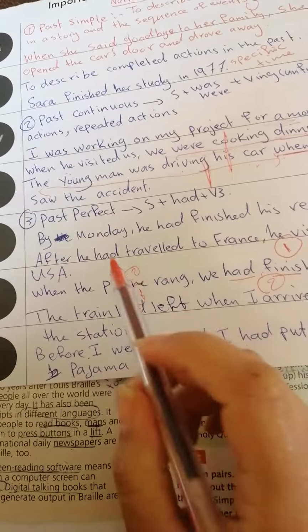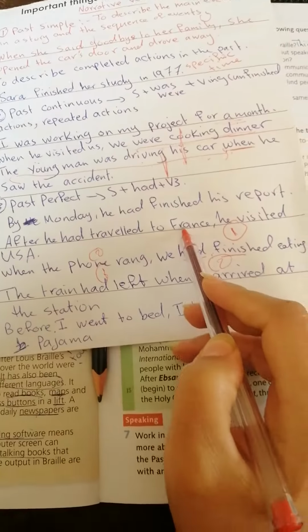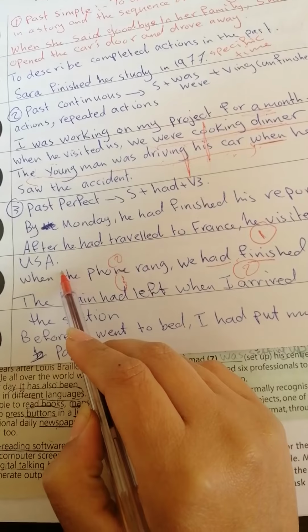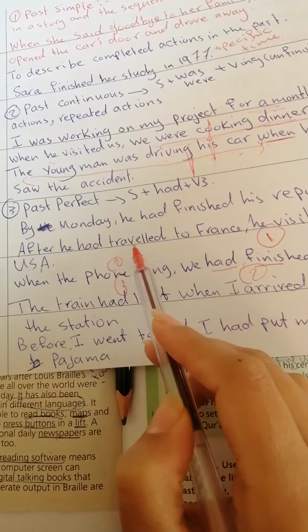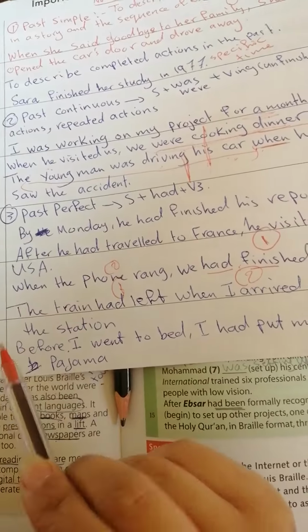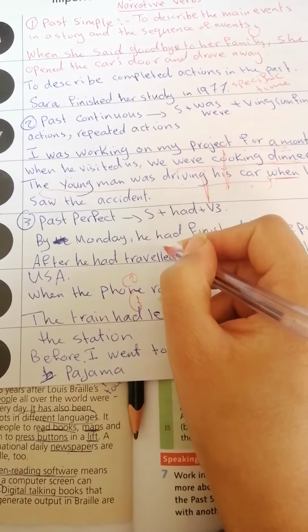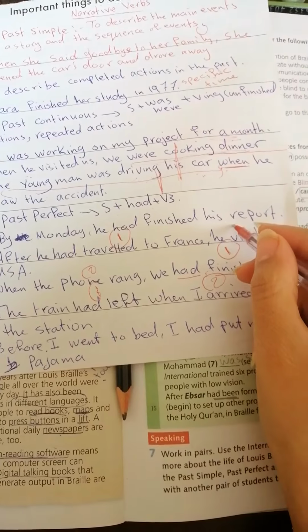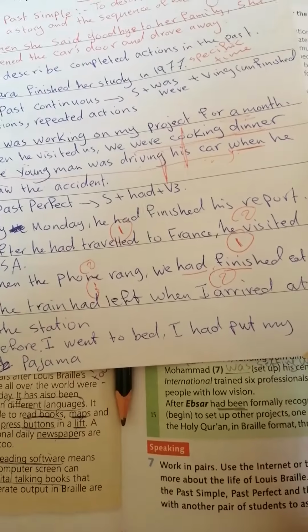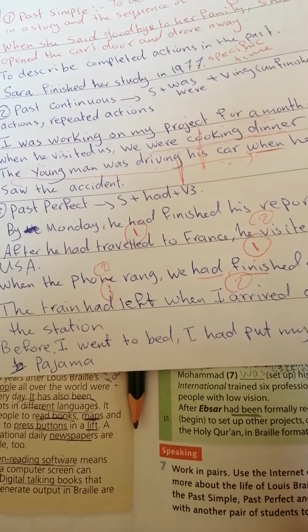Okay. After he had traveled to France, he visited the USA. So here is the first action in the past: he had traveled to France, and then he decided to visit the USA. This is the second action.